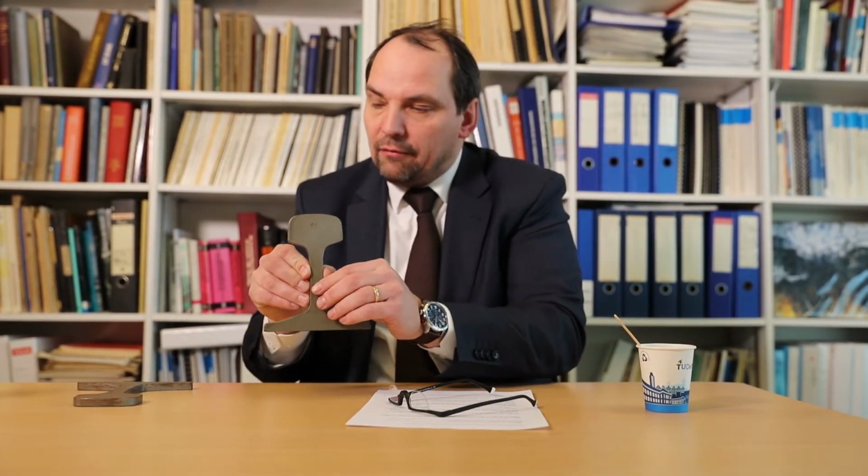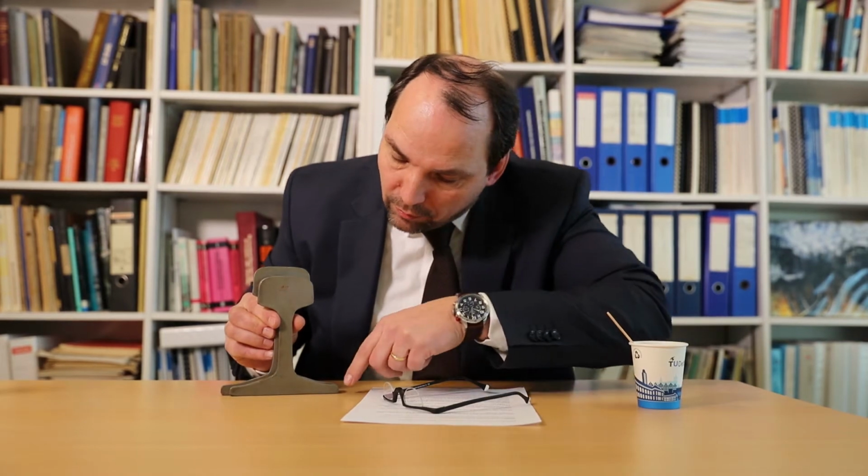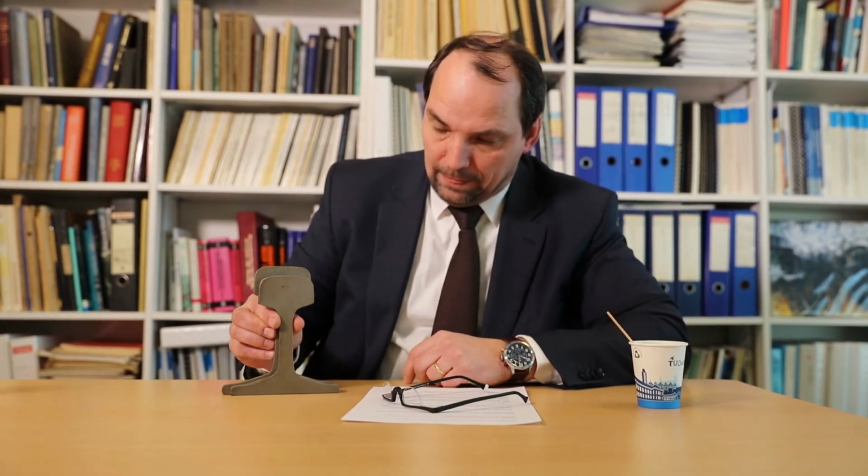And I'd like to add something, because when you go from this 54 profile to, for example, the 60E1 profile, you see immediately the differences: the height is higher, and the foot has a bigger foot distance. So it's a higher weight because it is bigger. That means a higher height of the rail profile gives a higher resistance against bending.